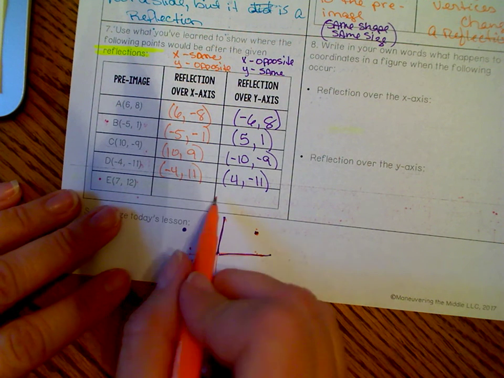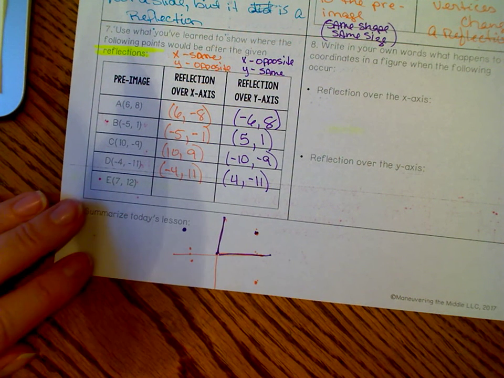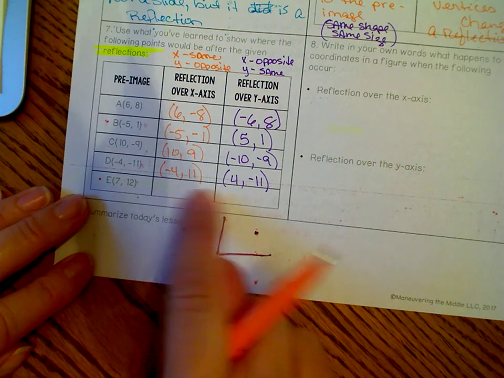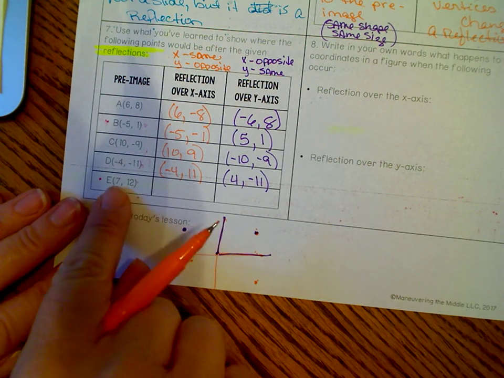I want y'all to try to do this one by yourself. Look at the rules up here and put it down, but always look at your original.